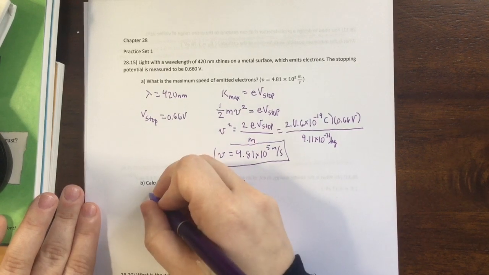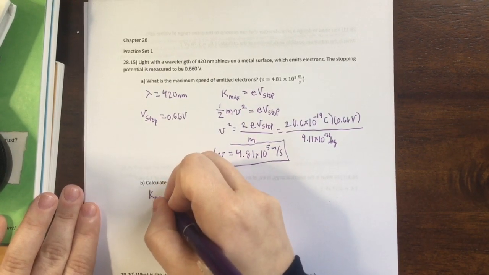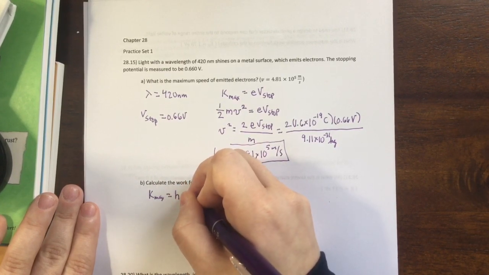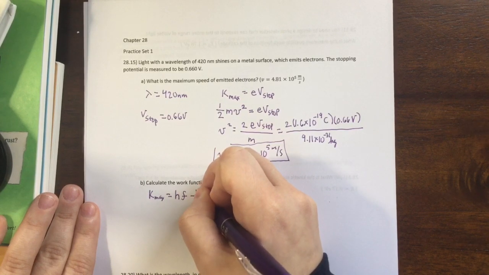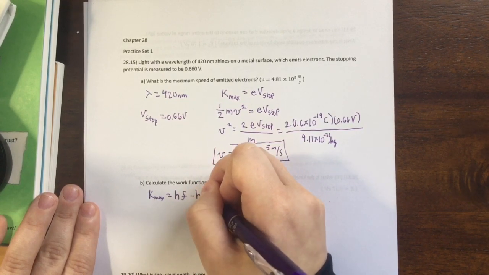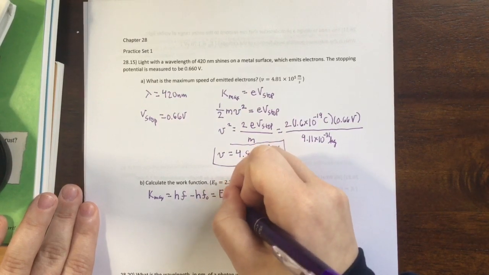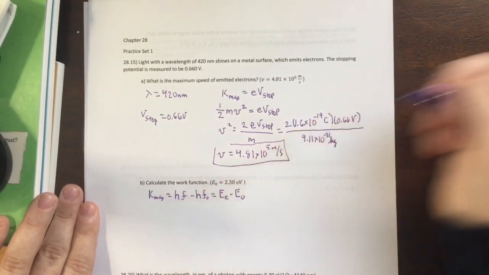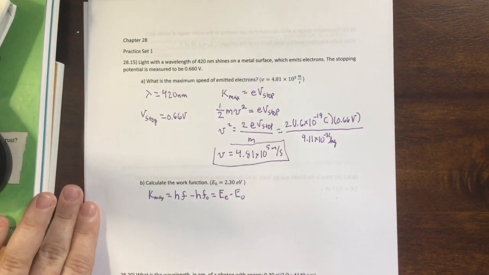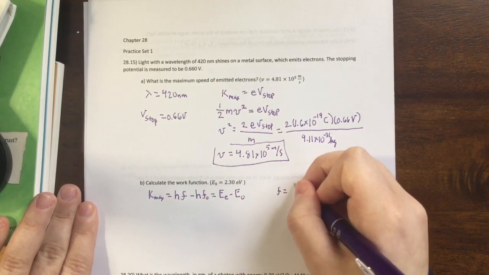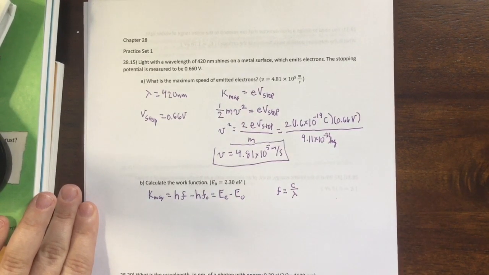The equation that we're going to use is K max equals HF minus HF0, so that equals E minus E0. And remember that F is equal to C over lambda. Frequency is velocity over wavelength.